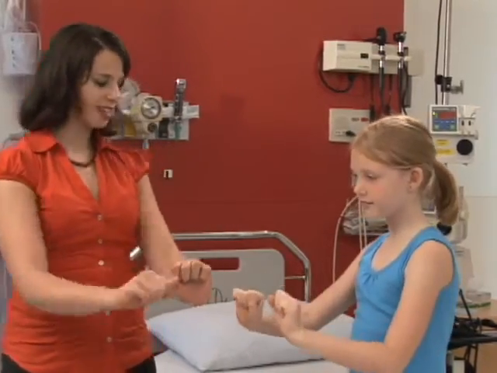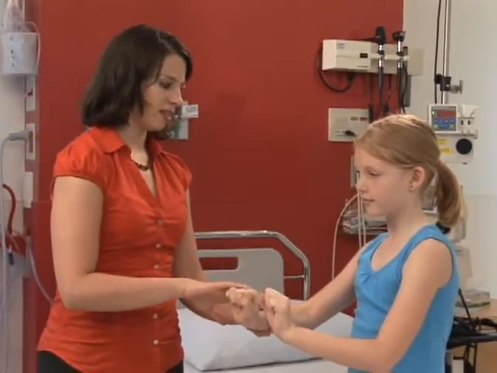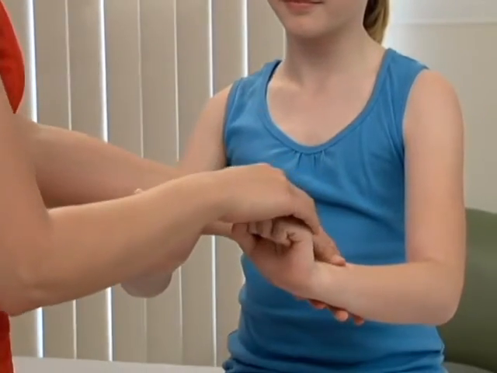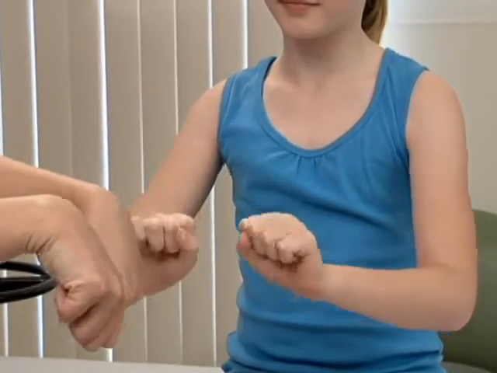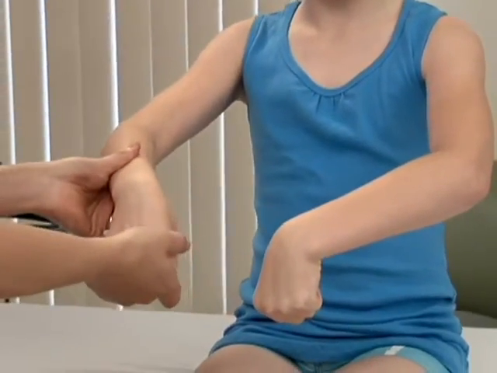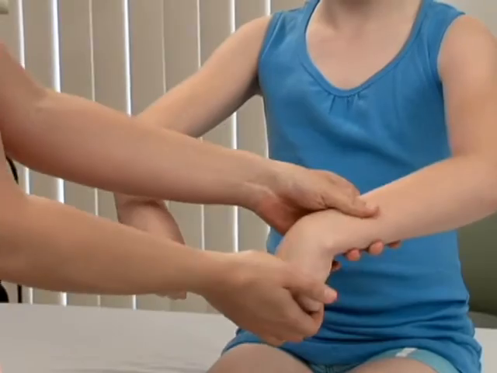Good job. Take your wrists and go up like this. Don't let me press them down. Wrist extension. Keep them strong. Very strong. Good. Down like this. Don't let me pull them up. And wrist flexion. Very good.